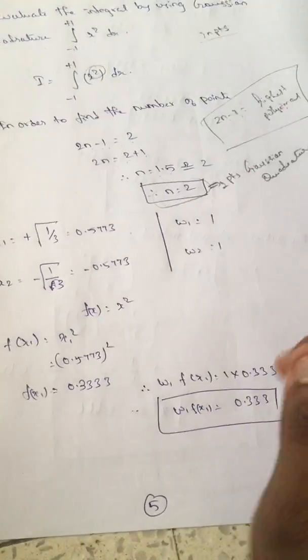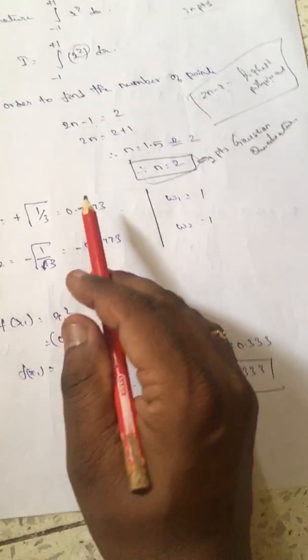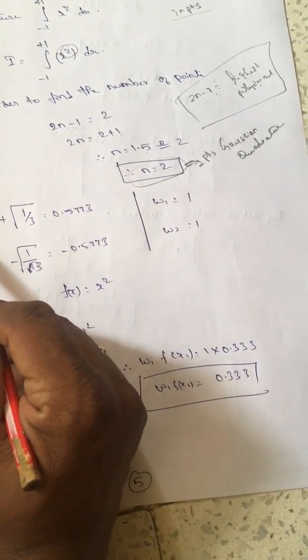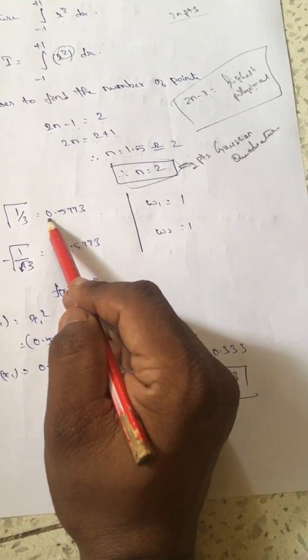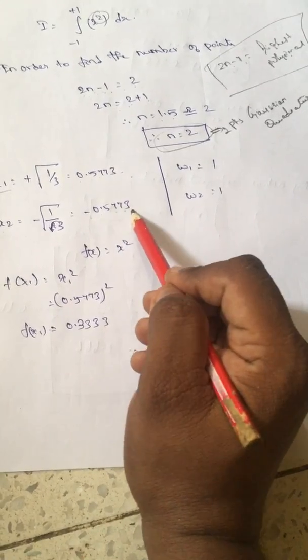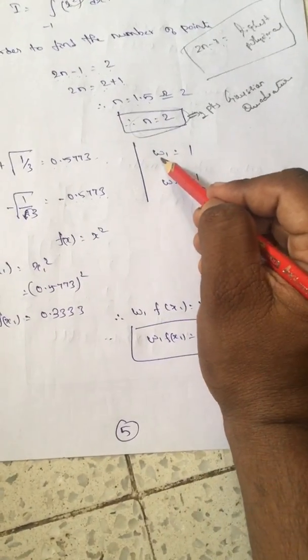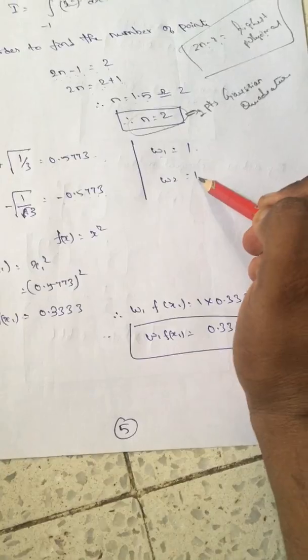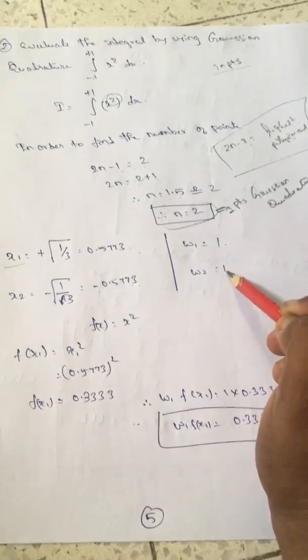For 2 point Gaussian quadrature, the value of x1 is plus 0.5773 and x2 is minus 0.5773. Similarly, w1 is equal to 1 as well as w2 is equal to 1.